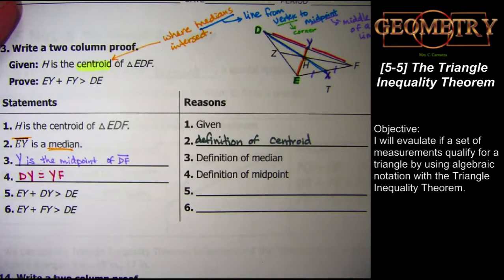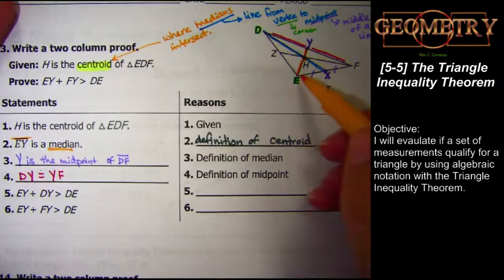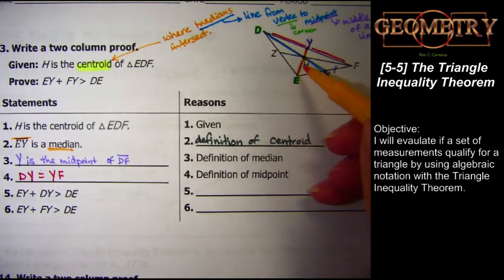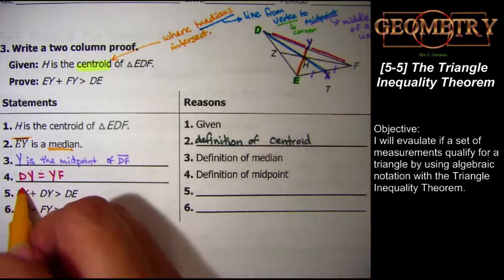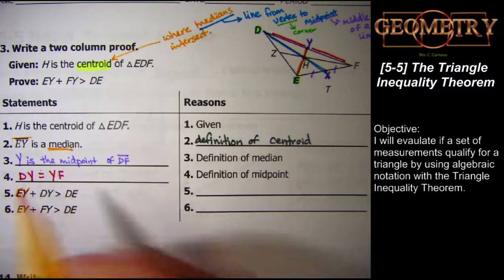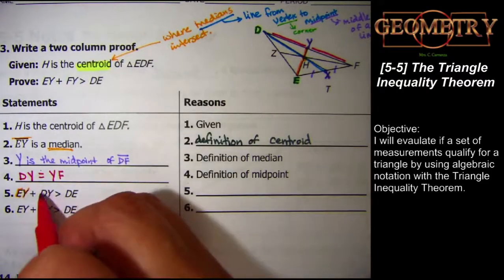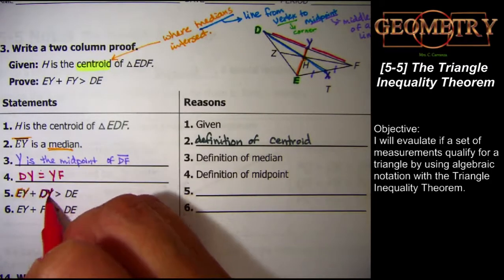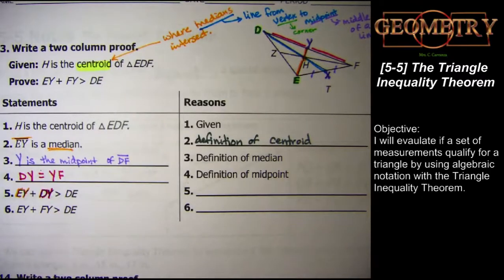The next statement says EY plus DY is greater than DE. Okay, I'm going to use my colors and I'm going to check to see what they're even talking about. EY, I've colored in this kind of gold, so EY. DY I colored in red is greater than DE. I don't have a color for that yet, so I have freedom of choice.